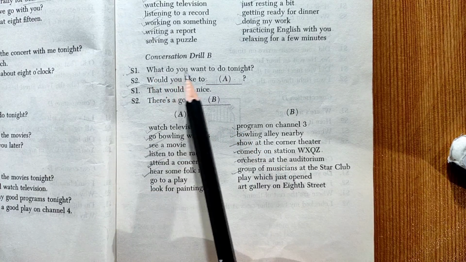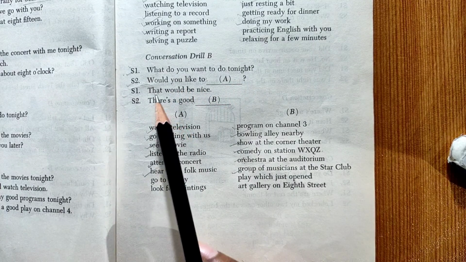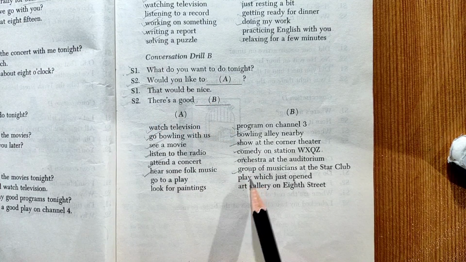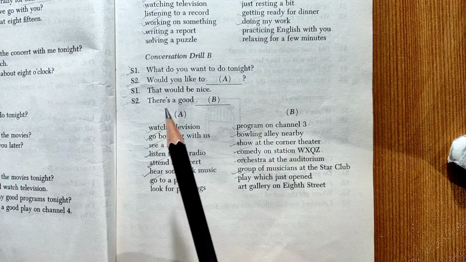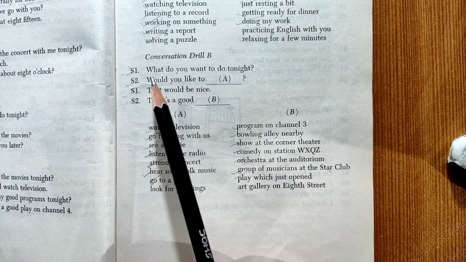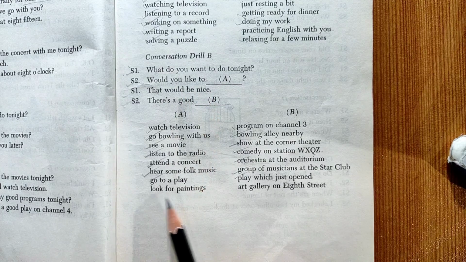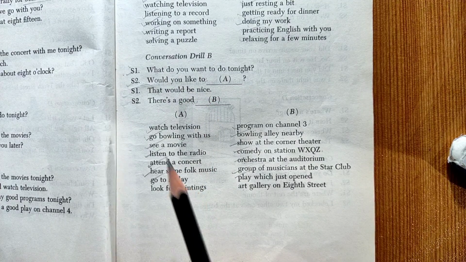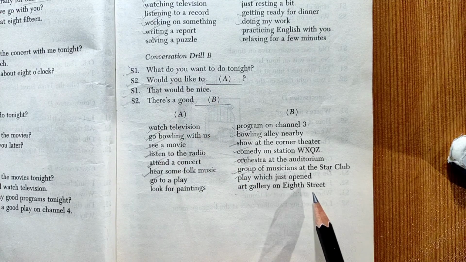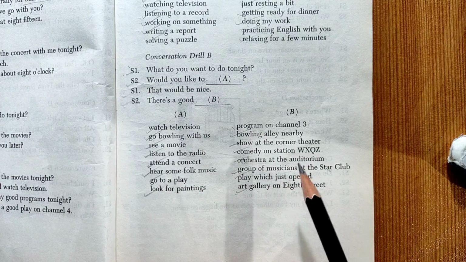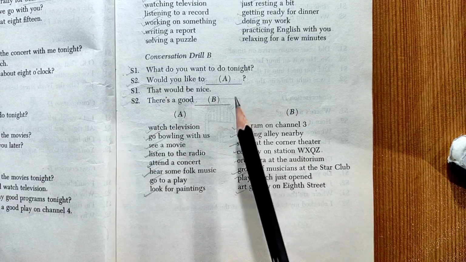Seventh term. What do you want to do tonight? Would you like to go to a play? That would be nice. There's a good play which just opened. Next, last but not the least, what do you want to do tonight? Would you like to look at paintings? That would be nice. There's a good art gallery on 8th Street. So this conversation we have to do this way.